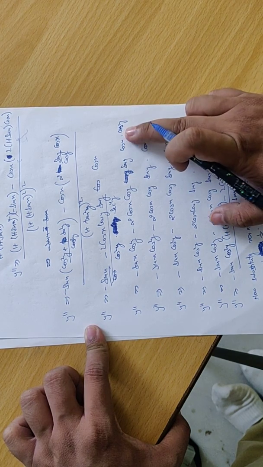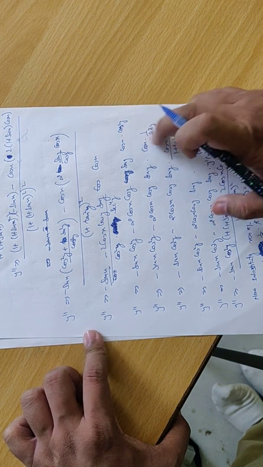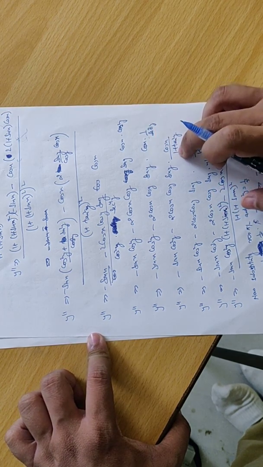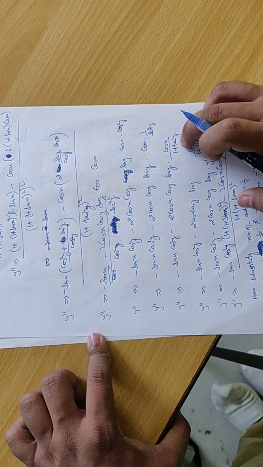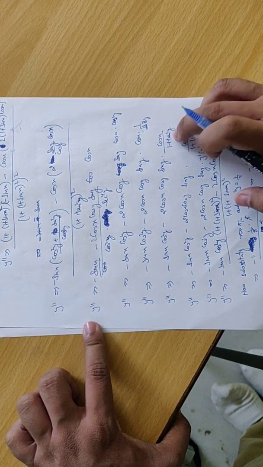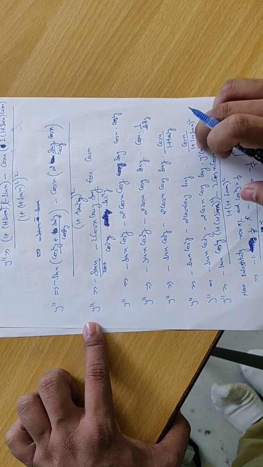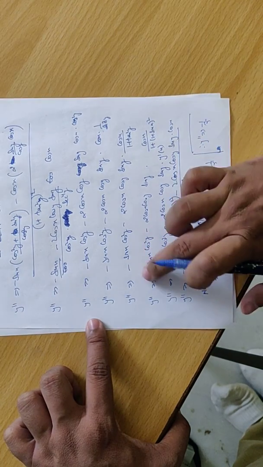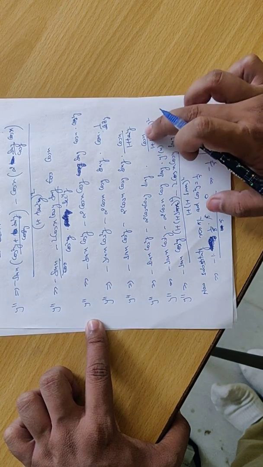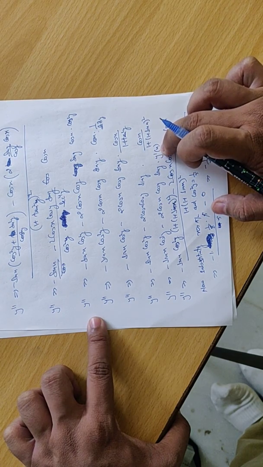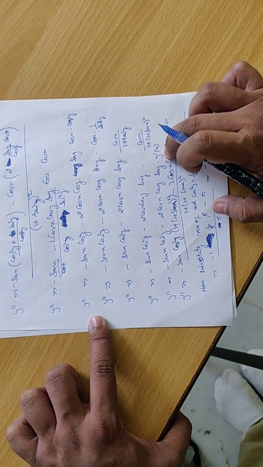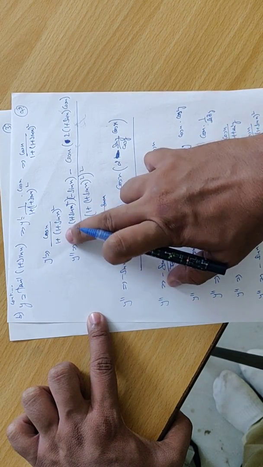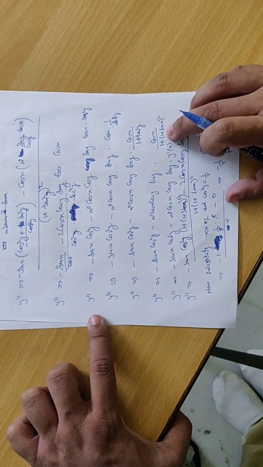So now I wrote this in the next line, cos square y as 1 upon sec square y. This sec square y I can write as 1 plus tan square y. This tan square y I can write as cos x upon 1 plus sin x whole square. Rest of the equation is same. This part is your y dash of x that we have done in the past. Y dash of x is cos x upon 1 plus sin x.